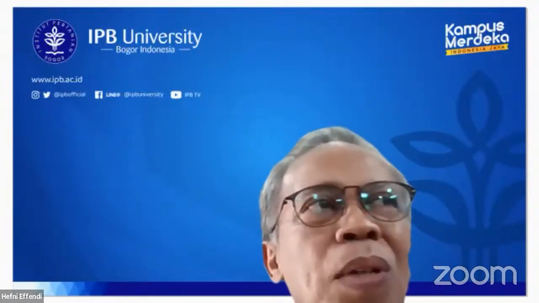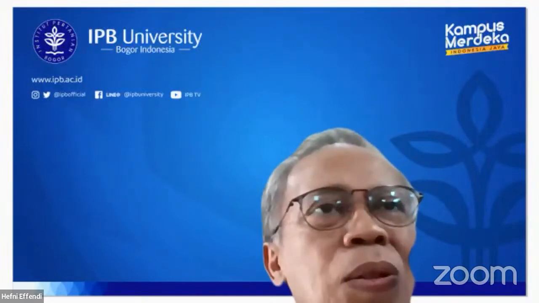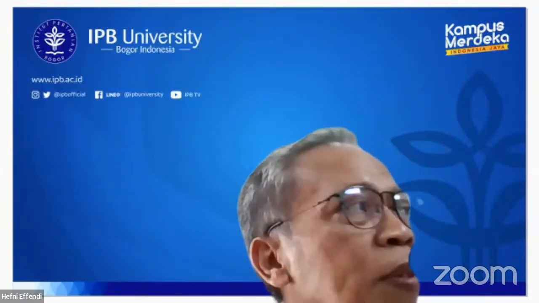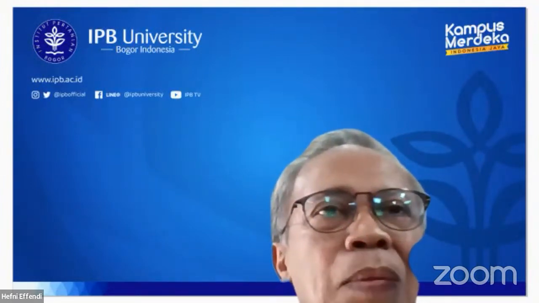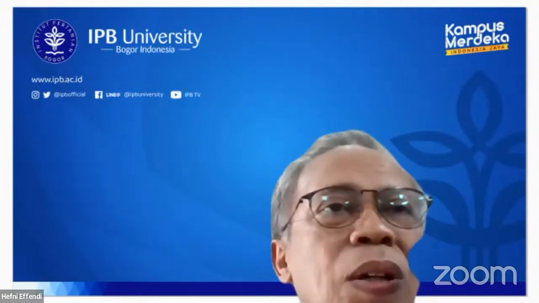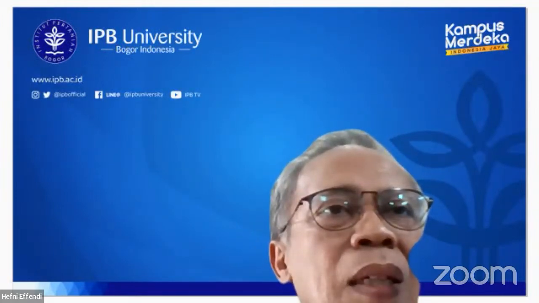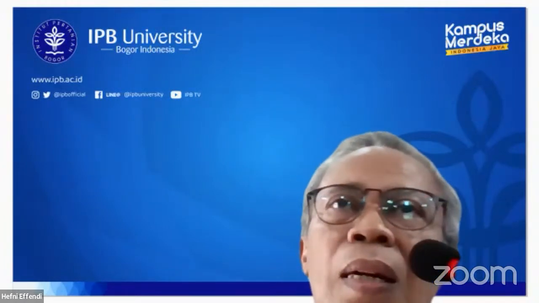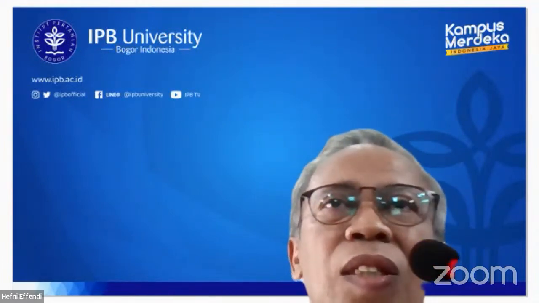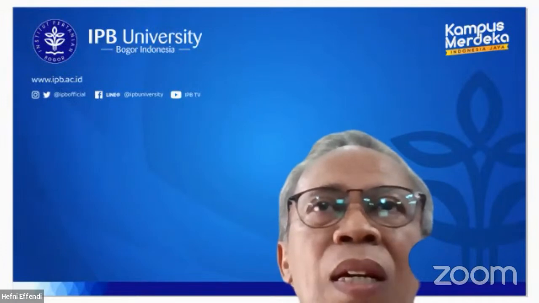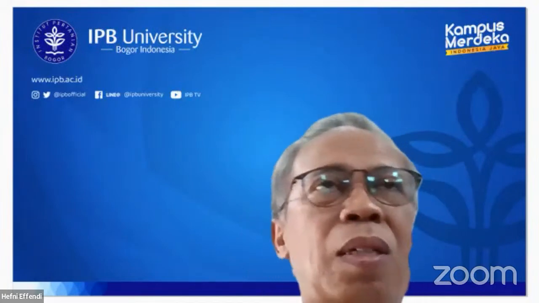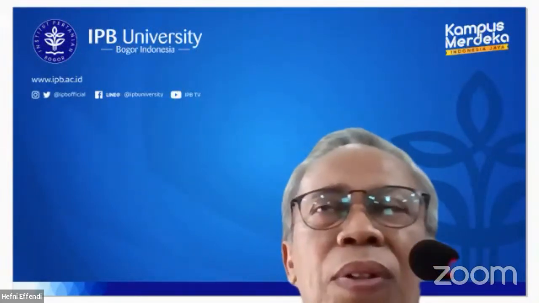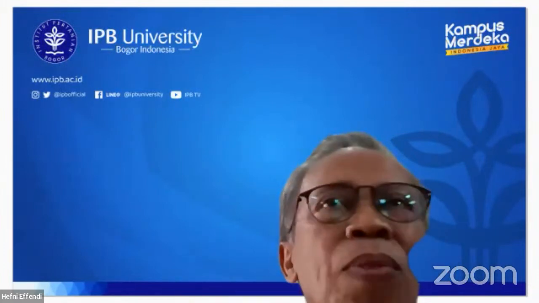Just to let everybody know that our government now constructs a lot of reservoirs for generating electricity, irrigation, and also to control flooding in Indonesia, and to maintain the storage of water, especially for areas in the eastern part of Indonesia. So that's why nowadays the government of Indonesia constructs a lot of reservoirs for those purposes.